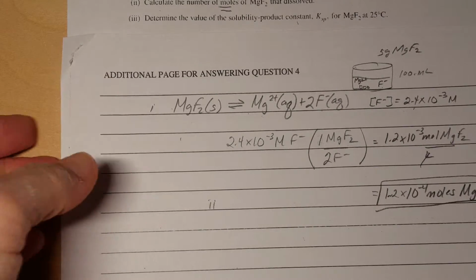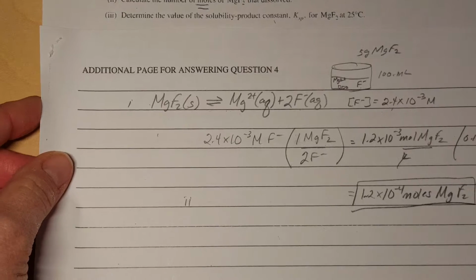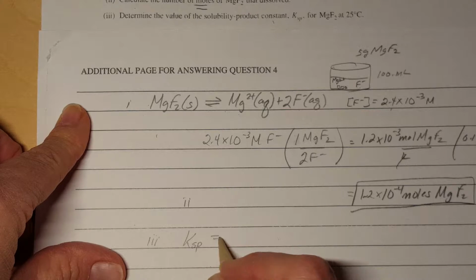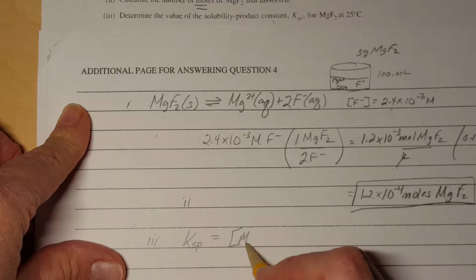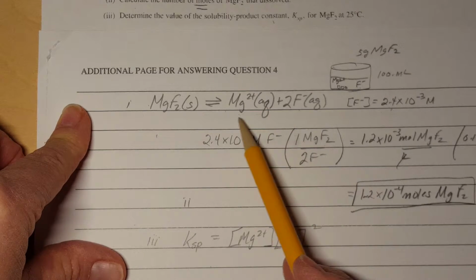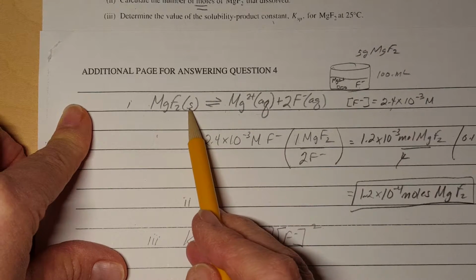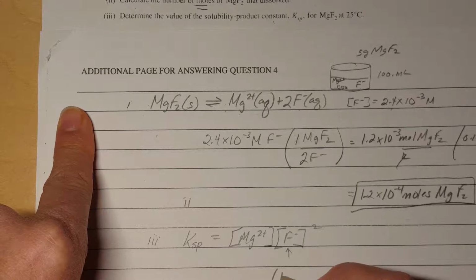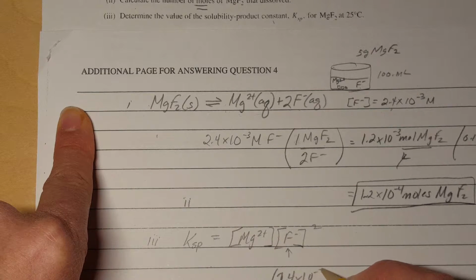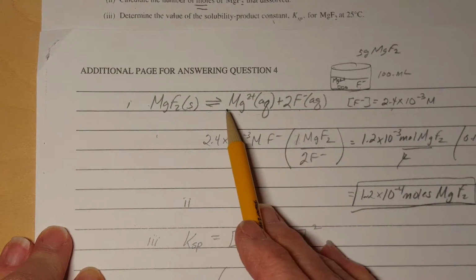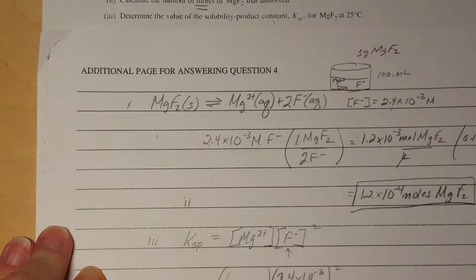Part 3 asks, determine the value of the solubility constant, the Ksp, for this reaction. Well, for the reaction, the Ksp would equal the concentration of the magnesium ions times the concentration of the fluoride ions squared, because from our reaction, it's a 1 and a 2 coefficient. And we don't put it over this because that's a solid. Now, we know that the fluoride concentration is 2.4 times 10 to the minus 3, that was given, and we have to square that. And the magnesium concentration, well, again, it's a 1 to 2, so we would have 1.2 times 10 to the minus 3 on the magnesium.